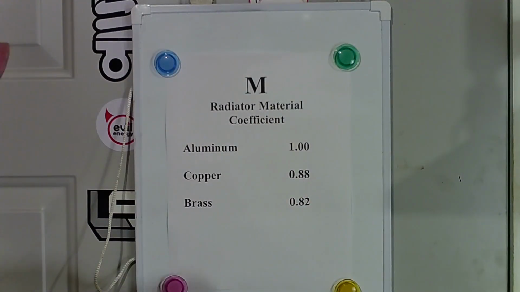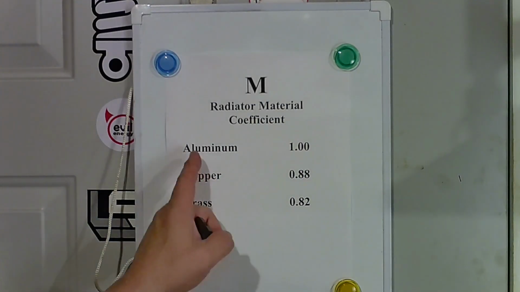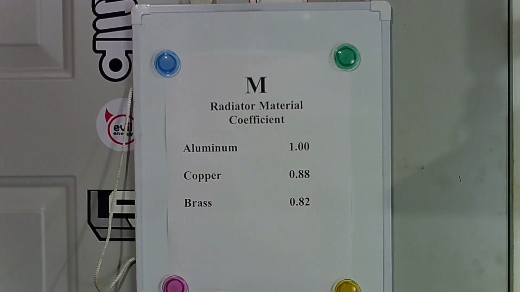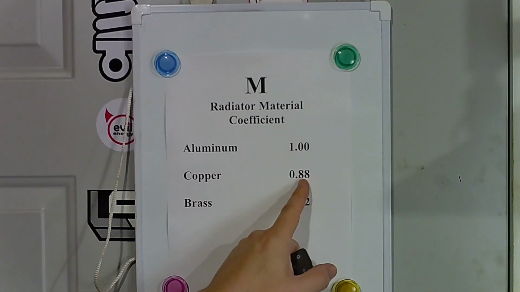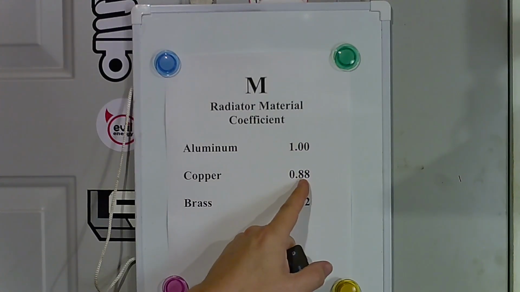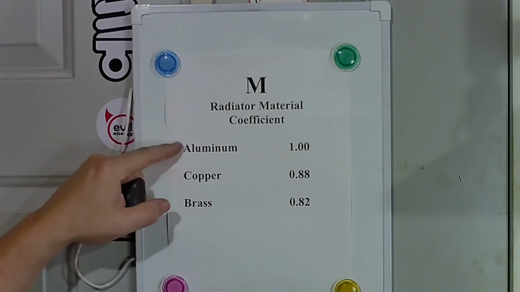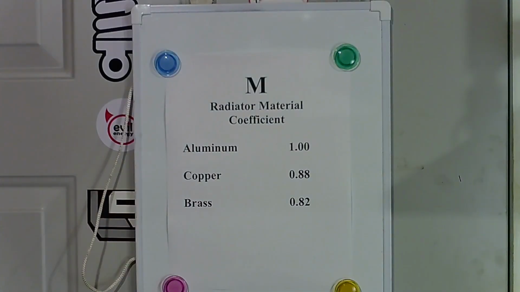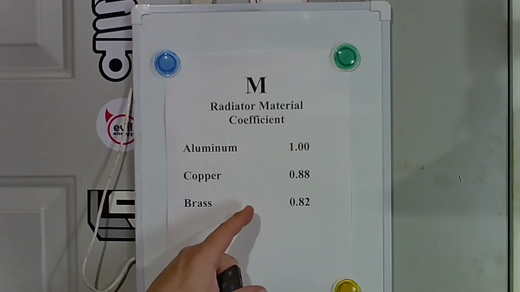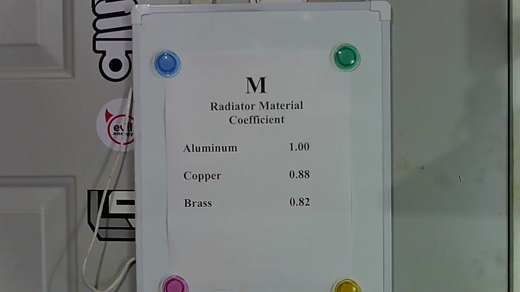Next up is our radiator material coefficient. Aluminum transfers the heat the best. It gets a coefficient of 1.00. Copper comes in next at 0.88. We will see a little bit later on how much this helps us. And then if you've got an old machine, you may have a full brass radiator. The coefficient on that is going to be 0.82.